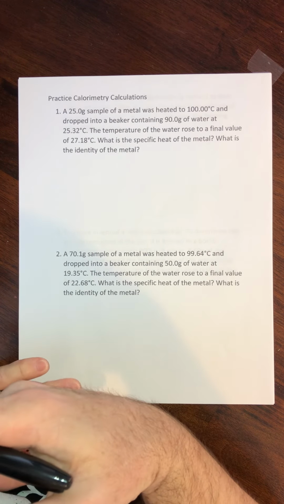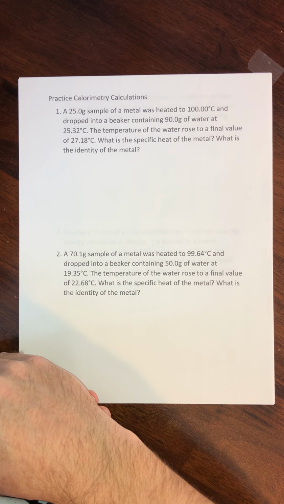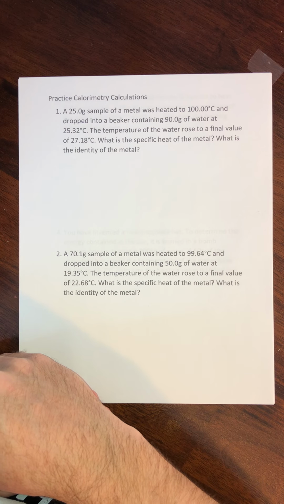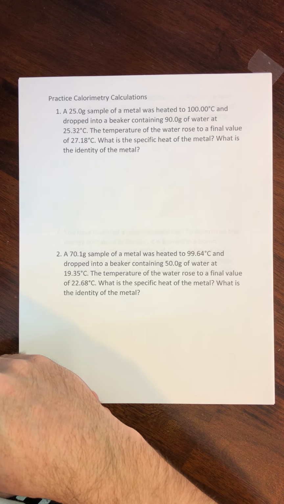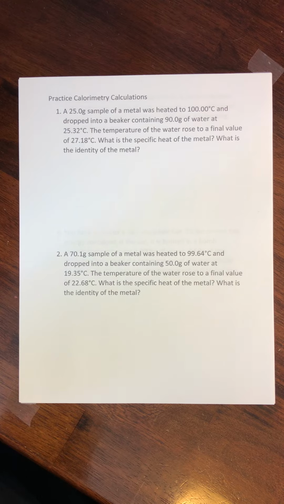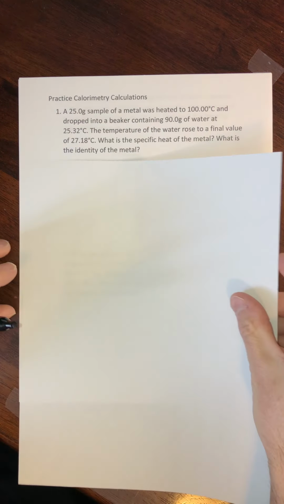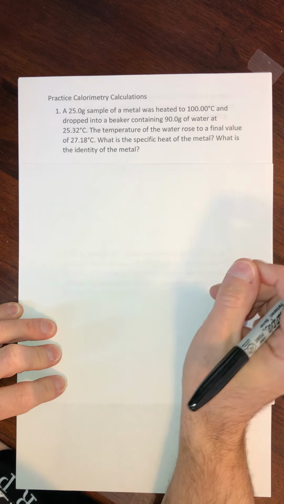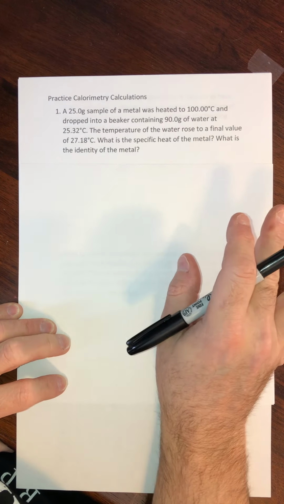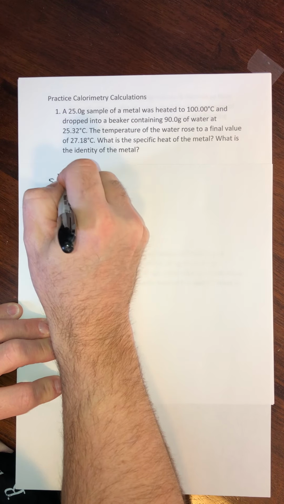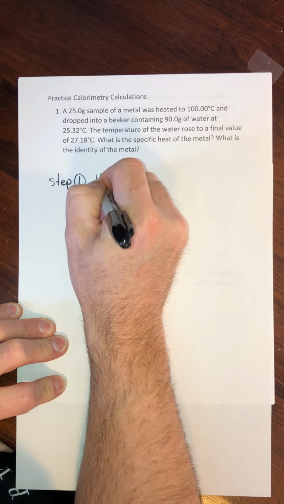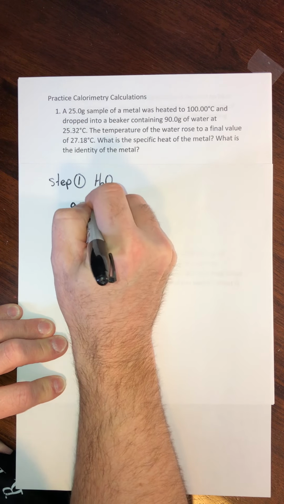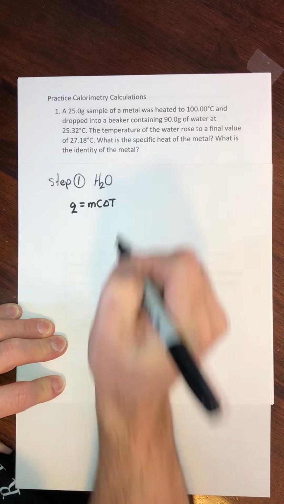Now, I like to do this in steps. If you're going to be doing a calorimetry problem, your step number one will always be the same. Step number one is always going to deal with the water. Let me cover up the second problem so we have lots of space. Step number one, deal with the H2O. And your step number one is always going to be Q equals mc delta T.